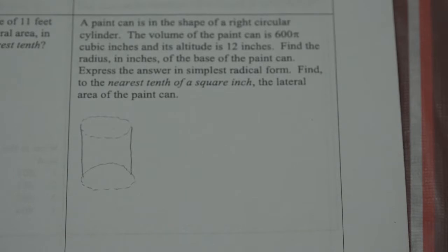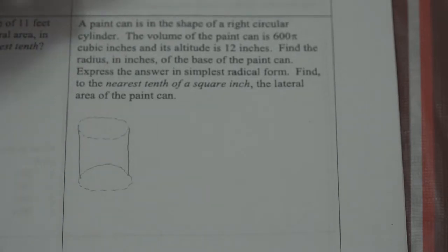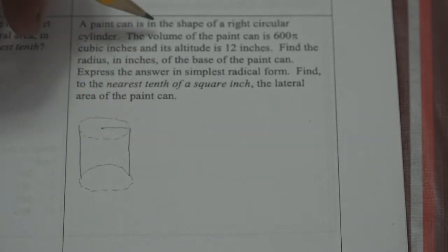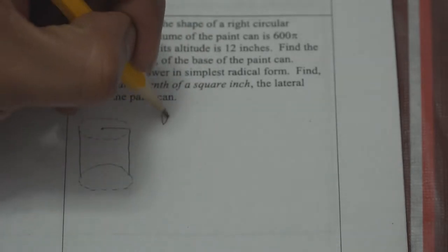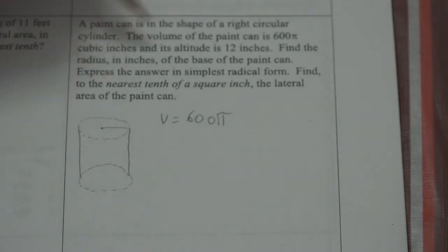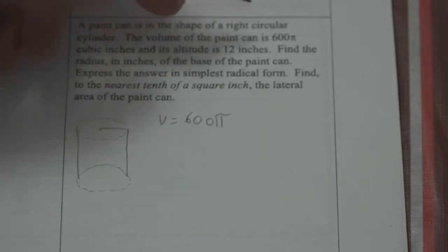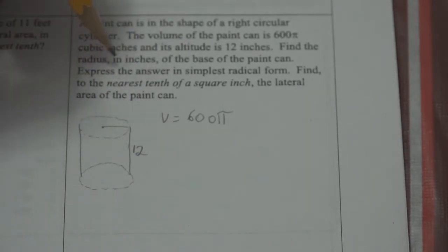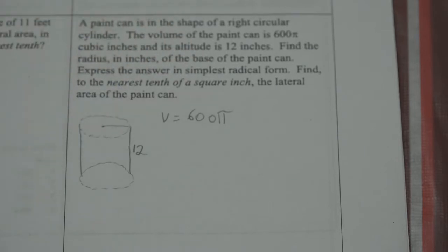Right circular cylinder, so this is right. The volume is 600 pi. All right, so far so good. Then it says the altitude is 12 inches, so this is 12 inches. Altitude means height. What else? Find the radius in inches of the base of the paint can. Express the answer in simplest radical form. Find to the nearest tenth of a square inch the lateral area of the paint can. Oh gosh.